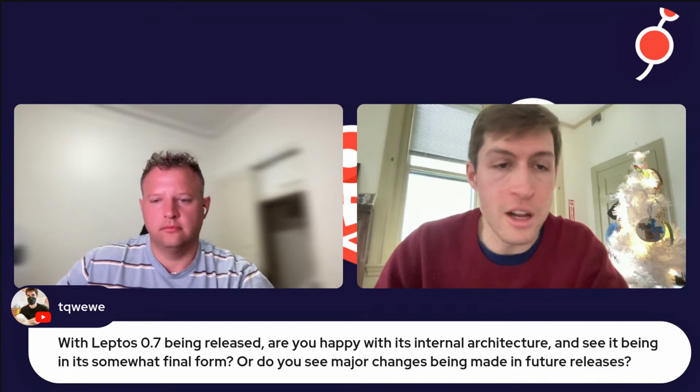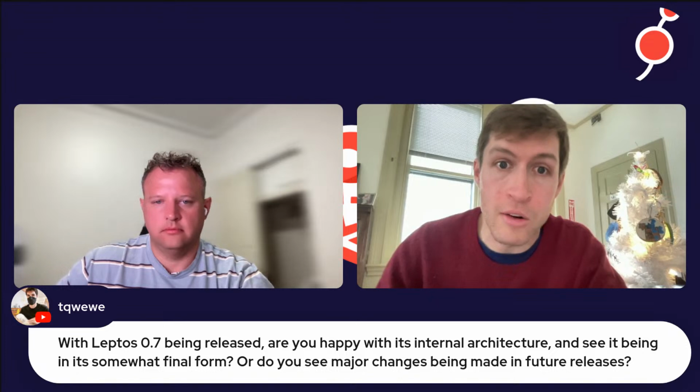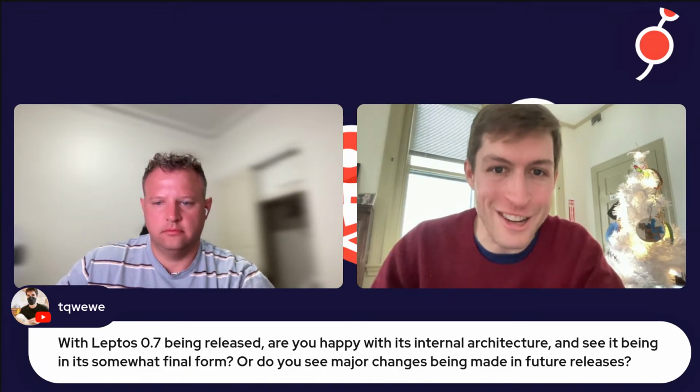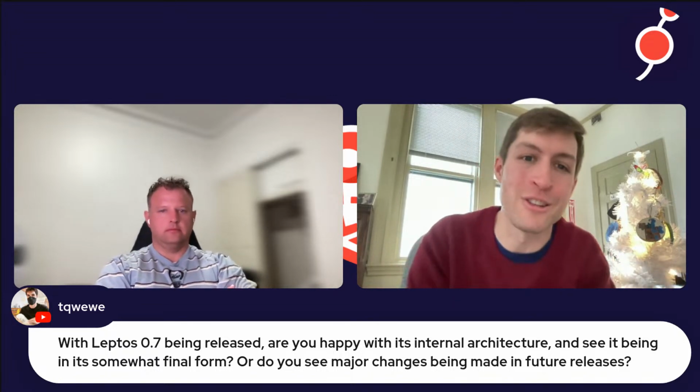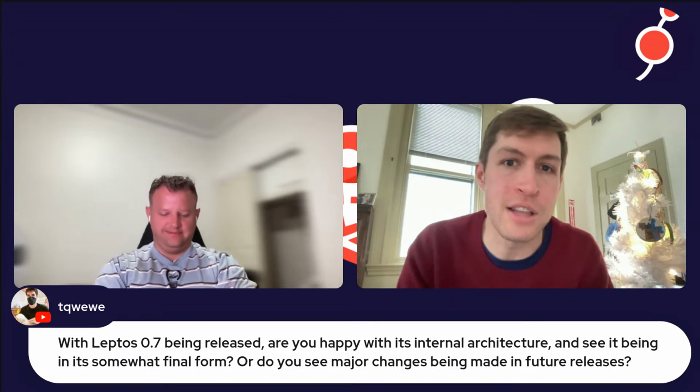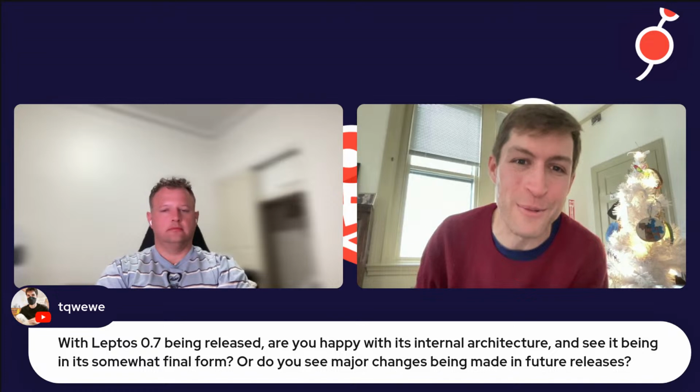Whether I'm happy with its internal architecture, I'm basically a tinkerer, right? So I will always like to rethink things and experiment with things and change things. That doesn't mean that I need to do that in the context of this framework. It doesn't mean that this is the one answer of how all web applications should work. But if I say, oh, I actually want to experiment with this other thing, I can go off and experiment with another thing. And I don't need to then say, now everyone has to change how their Leptos apps work because I thought this other pattern was cool.